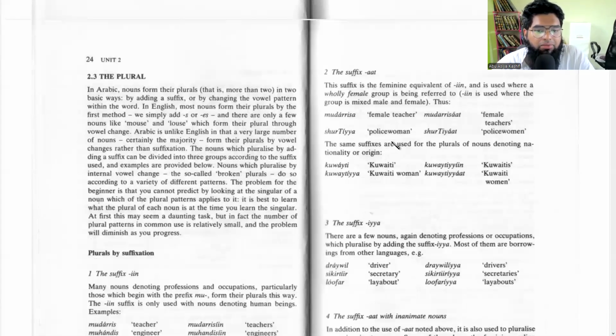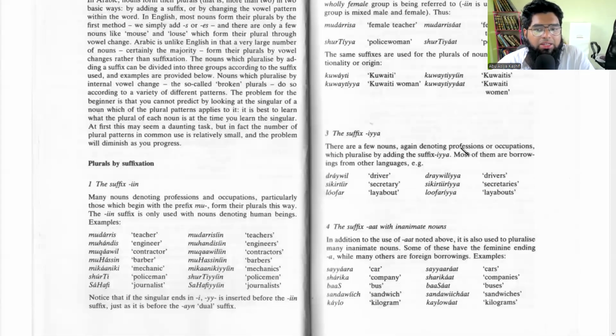And the suffix iya: the few nouns, again denoting professions or occupations, you pluralize by adding iya. You have to memorize this. Most of them are borrowed from other languages, like drivil, so they say driviliya. Foreign words mostly, because iya doesn't happen in classical. So secretary, secretariya. Secretary is not secretariyin, they are secretariya. Lufar, layabout. What is layabout? I don't know. Some profession maybe who lays.